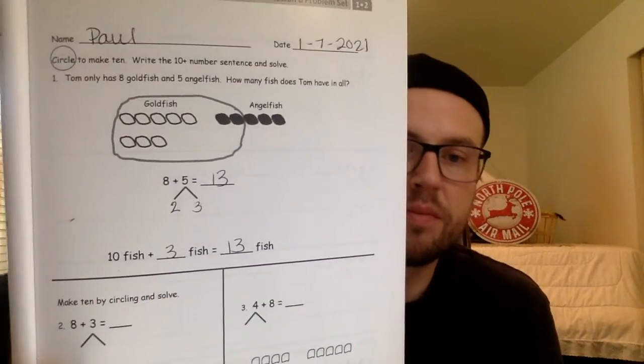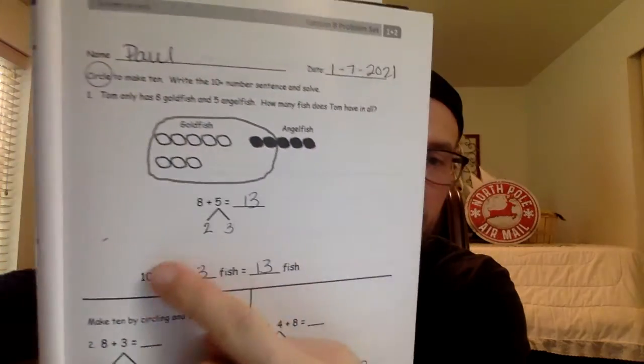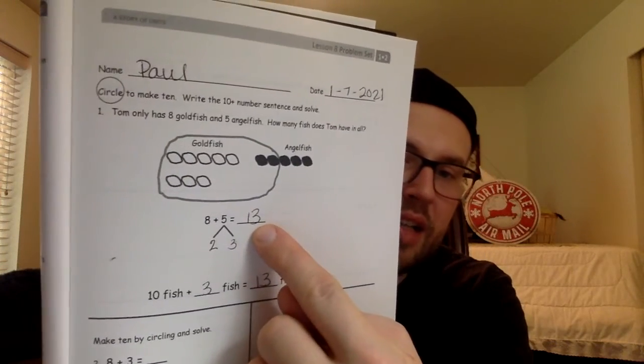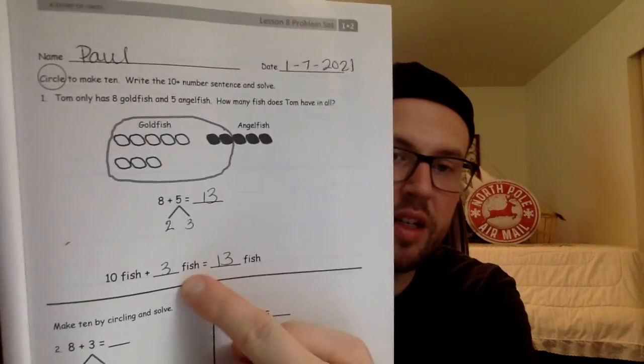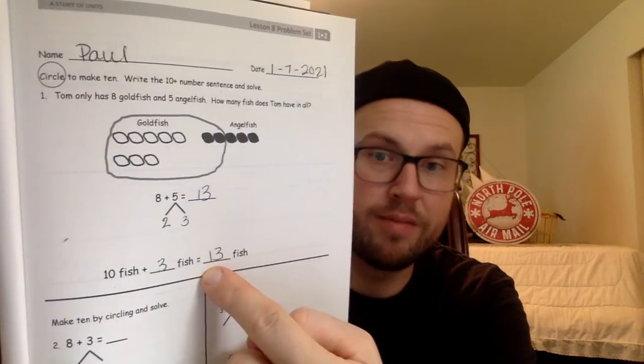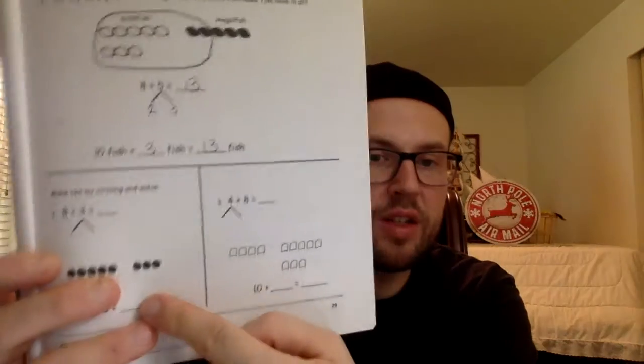All right, so I'm going to go ahead and write that down. There you have it. See, I put the 2 and the 3 here. I know the answer is 13 because I did the 10 plus 3 in my head, put 13 here, and then I answered the problem. All right, so we're going to do the same thing down here with these as well.